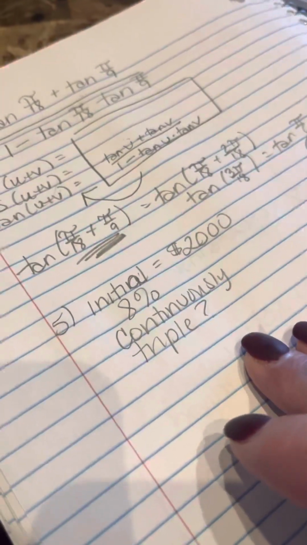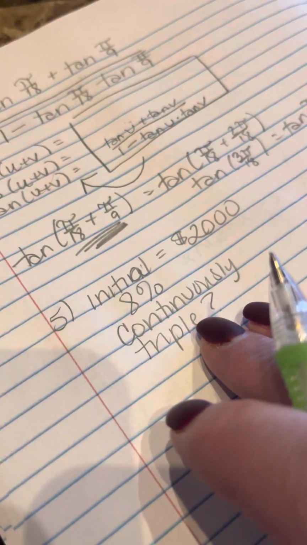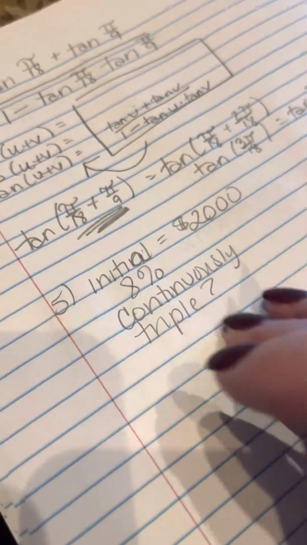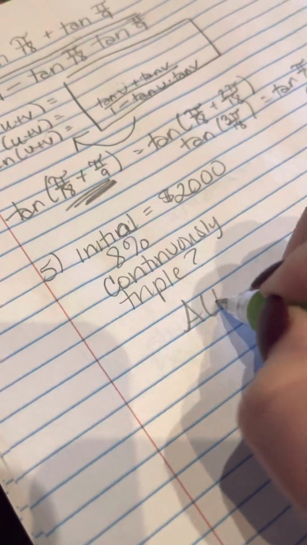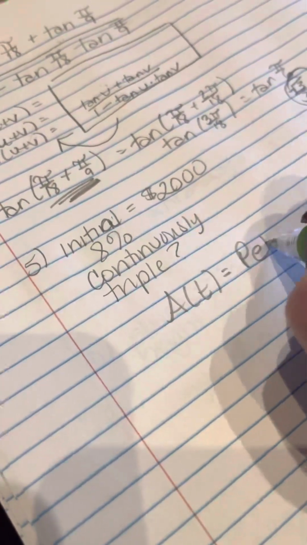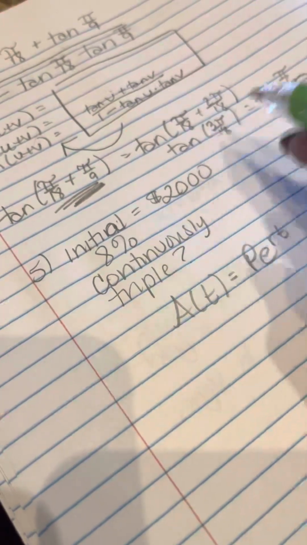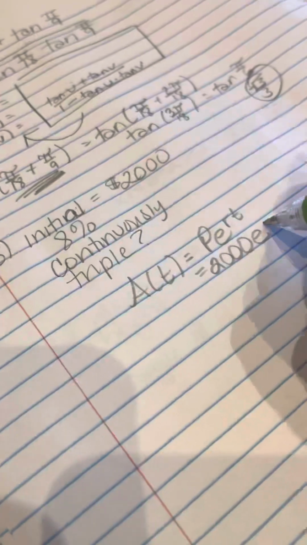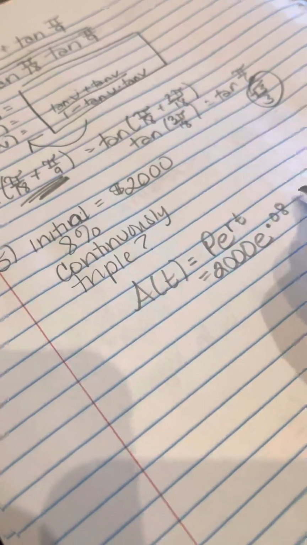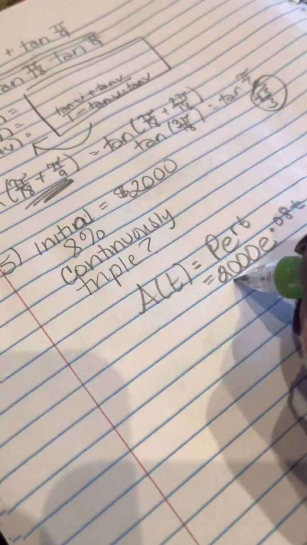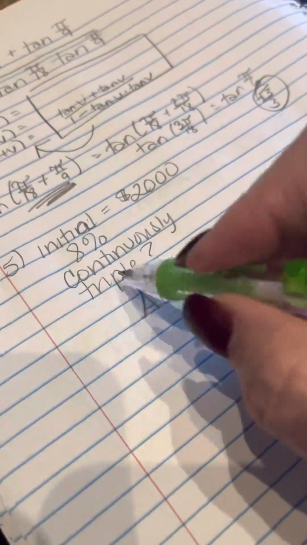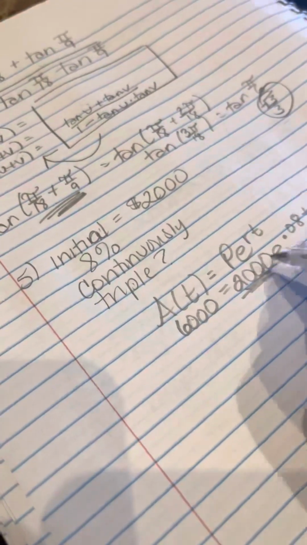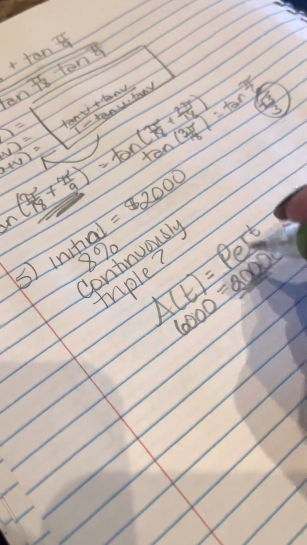For this one right here, they want you to find how long it takes for the account to triple. They tell you that this is continuous. So when you get to your formula sheet, this is the formula for continuous. The initial amount is 2,000. They give you the rate, which you have to change to a decimal. They want you to find the time it'll take 2,000 to become triple that, so 6,000. Because triple 2,000 is 6,000.